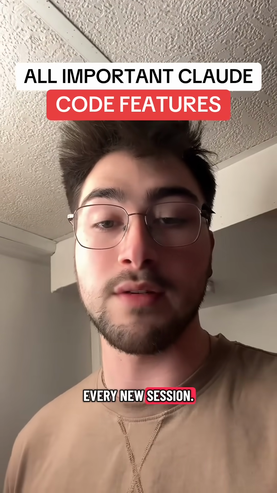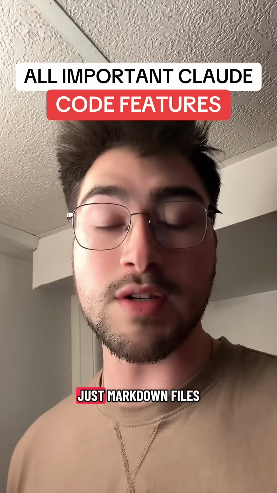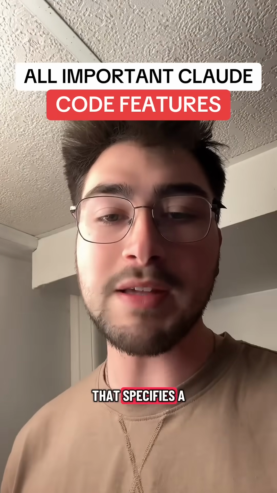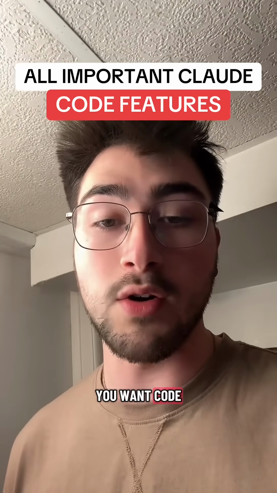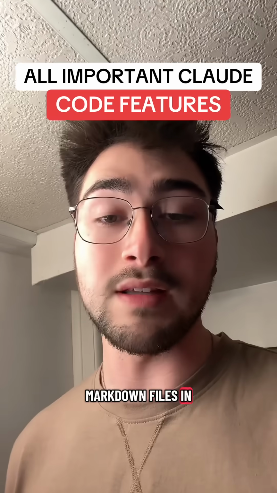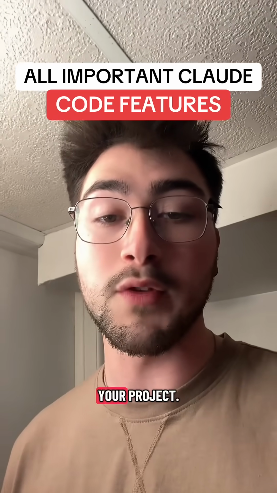of every new session. Next is custom slash commands, and these are just markdown files that contain text that specifies a specific workflow that you want Claude Code to take. These live in markdown files in the commands folder in your .claude folder of your project.